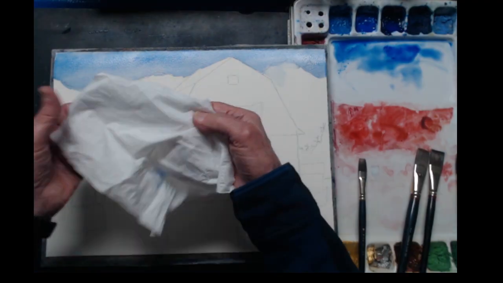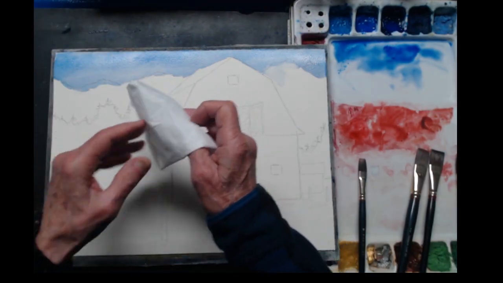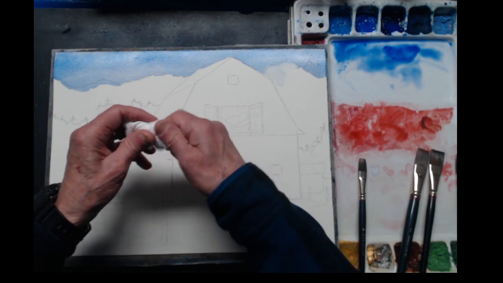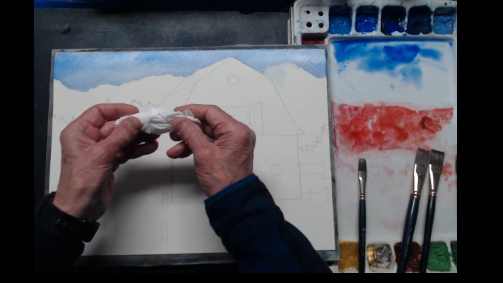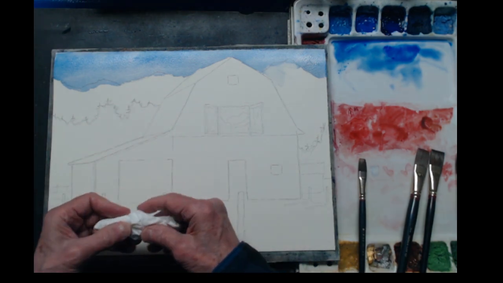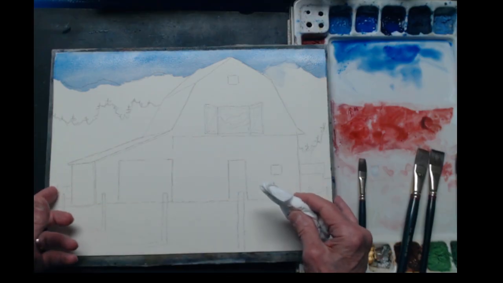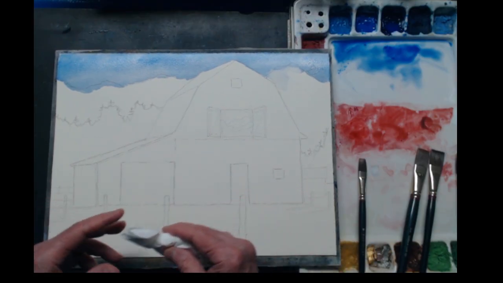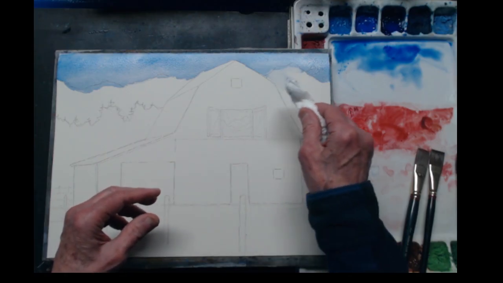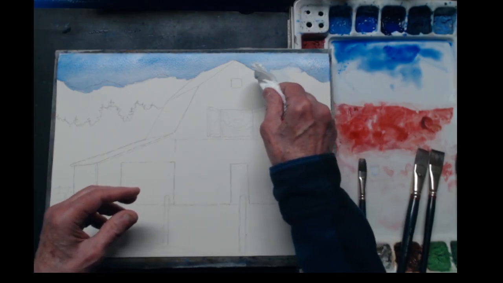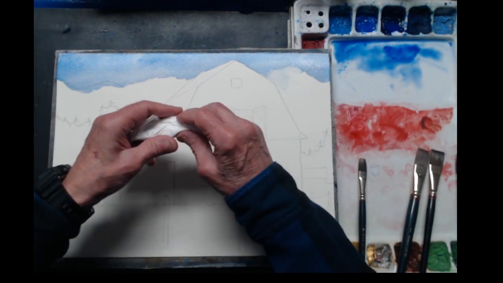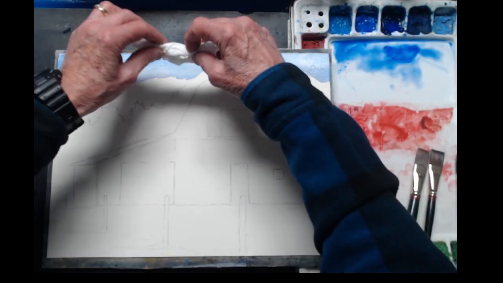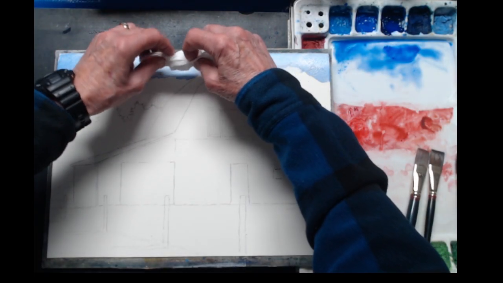I take a piece of tissue paper, Kleenex, and I roll it into a shape of a cloud, and then I'm gonna wait for the paint to dry a little bit more, and then line it up here. I'm going to put a cloud just behind the barn, I think, a little bit. So I'm just going to take this roll and press it down into the page.